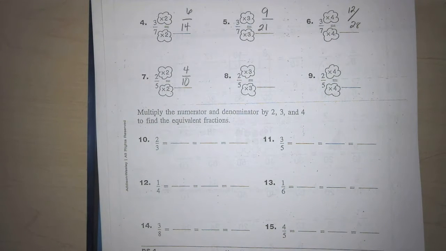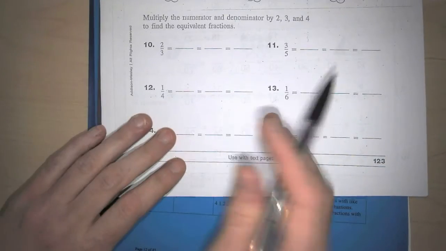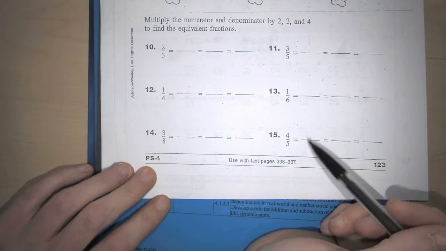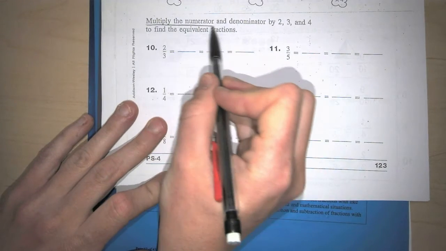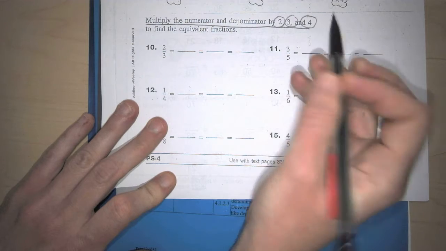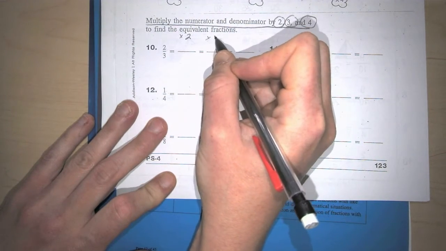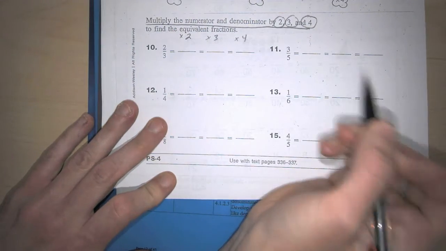So that's the top. You don't have to worry about those two. You can do them if you want, you don't have to. Numbers 10 through 15: you're multiplying the numerator and denominator by 2, 3, and 4. So every time you're using 2, you're using 3, and you're using 4. This one's going to be times 2. This one's going to be times 3. This one's going to be times 4.